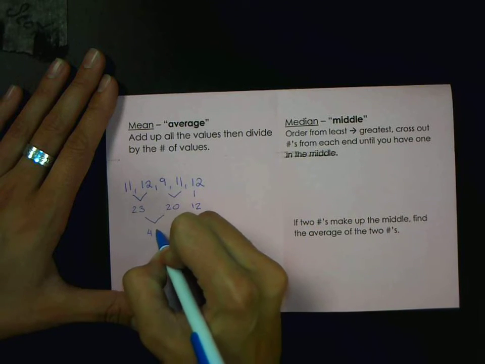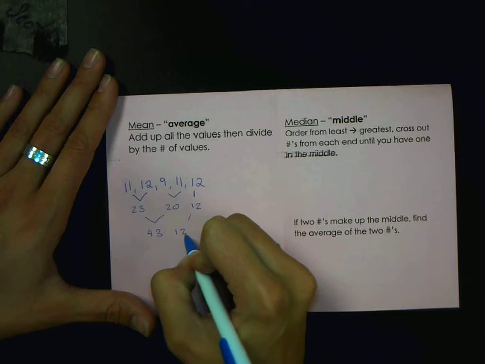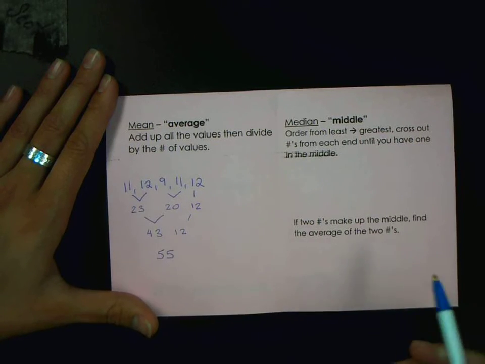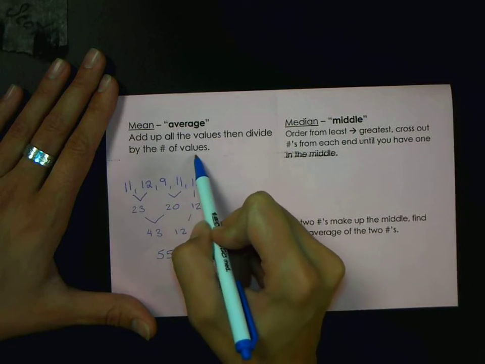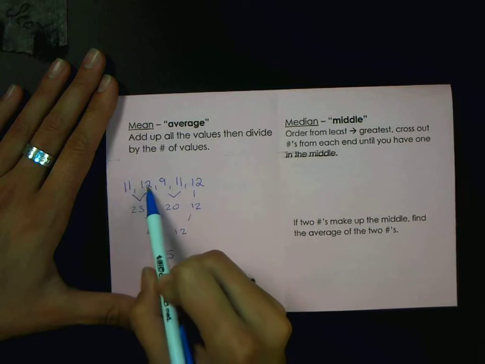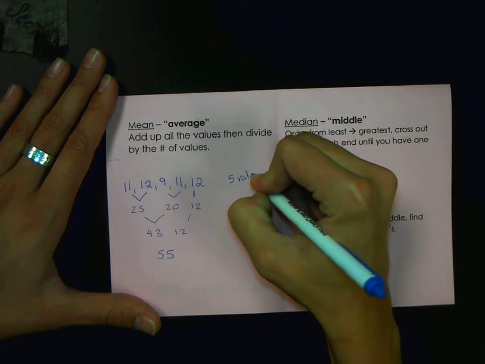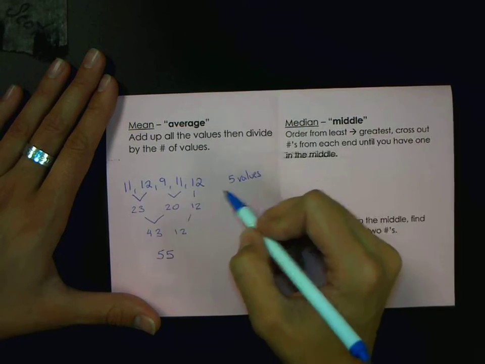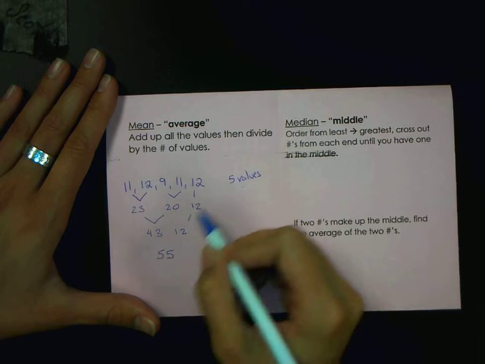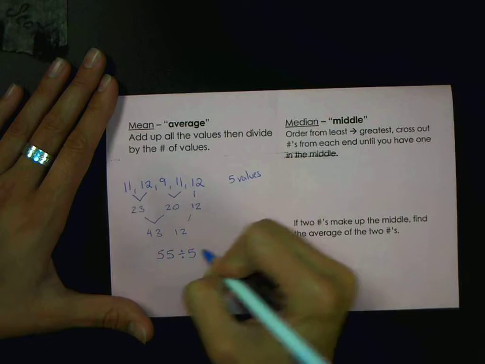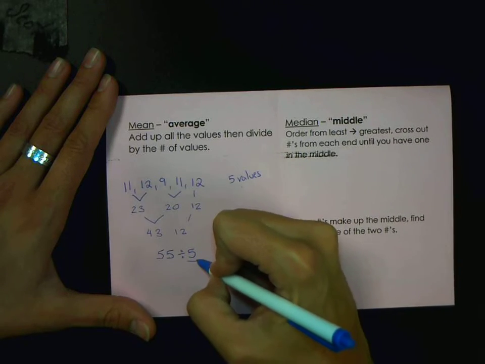Then it says divide by the number of values. So right here, I have 1, 2, 3, 4, 5. I have 5 values, which means I'm going to divide by 5. I'm going to take 55, then divide it by 5. Again, we got our 5 from our 5 values. 55 divided by 5, we get 11. So our average is 11.